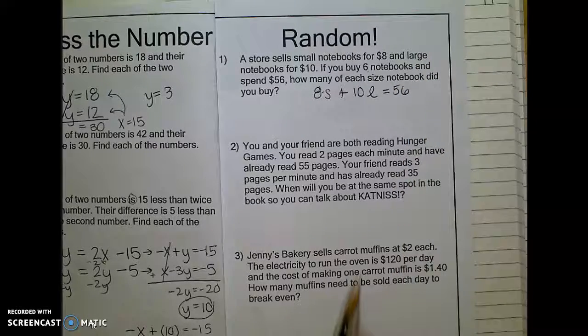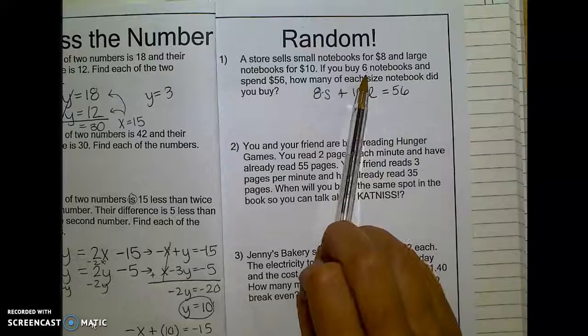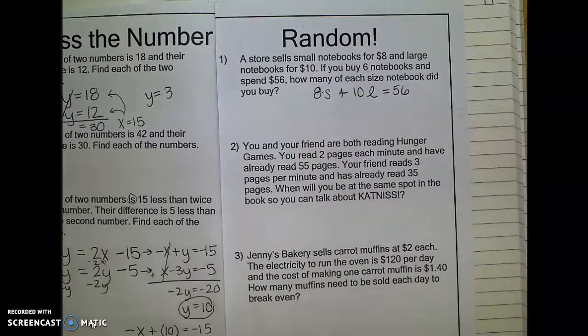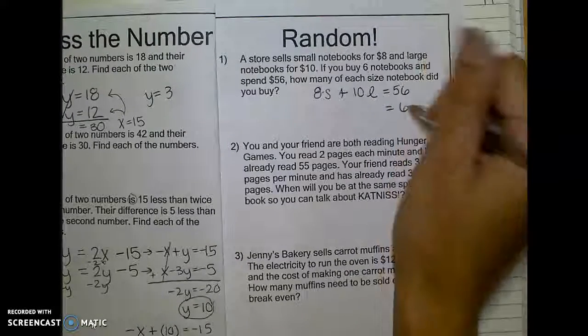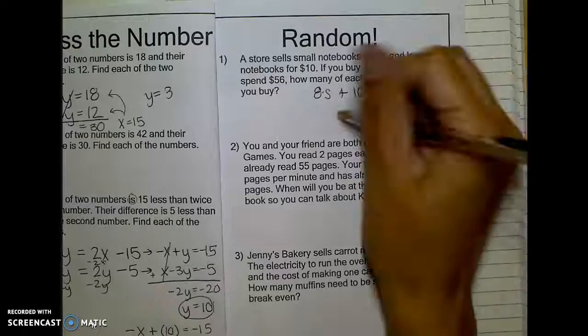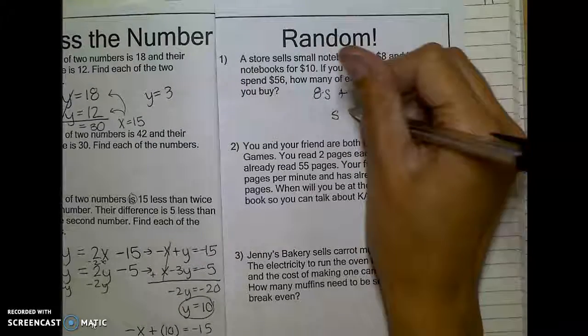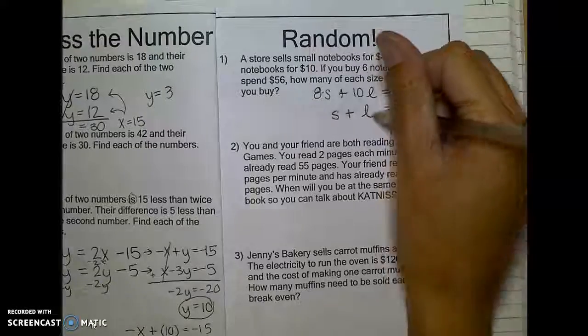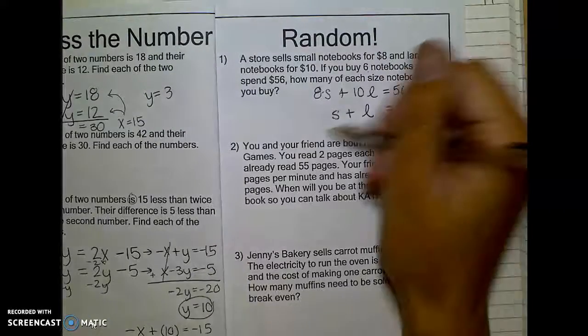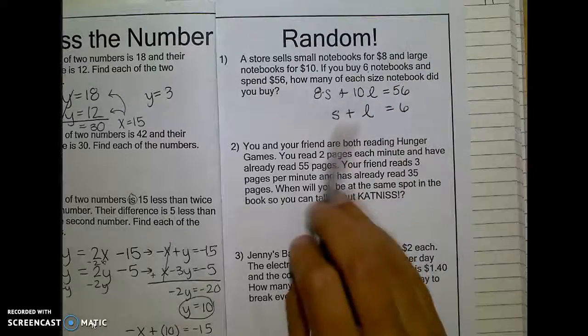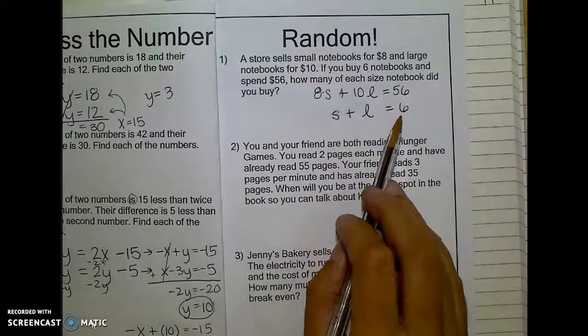So on problems like these, your second equation is kind of sneaky. But we had that number left over, 6. So I bought 6 notebooks. That's a total. Some of those notebooks were small ones, and some of them were large ones. That one is always super hard for me to remember. But it's always usually like that, where it's just the two variables added up for a total.